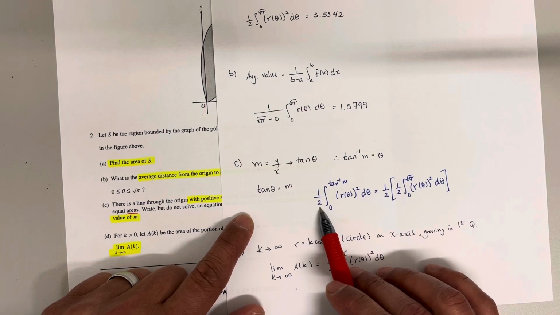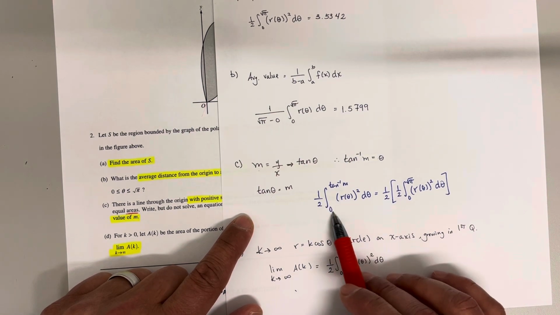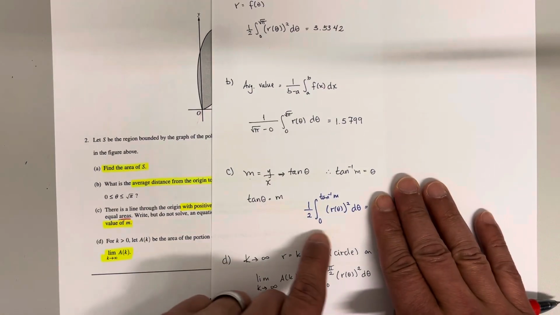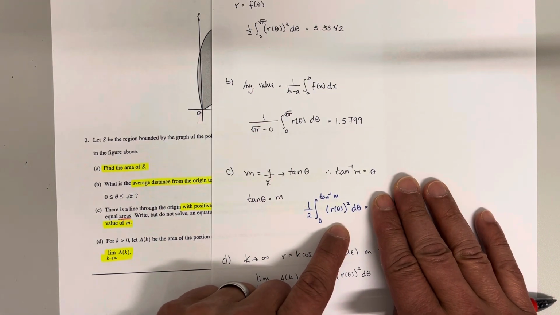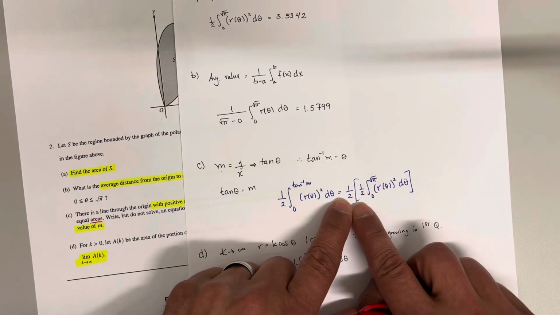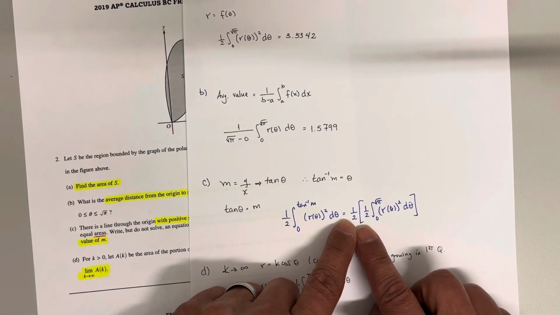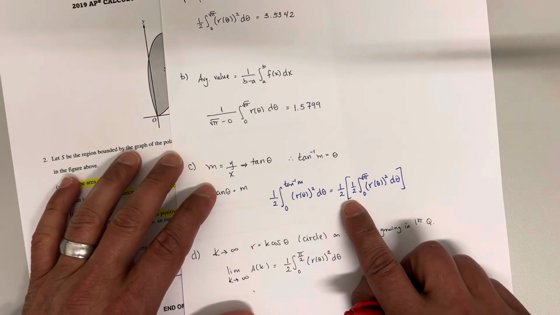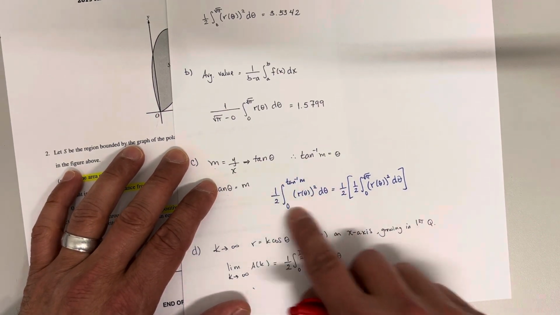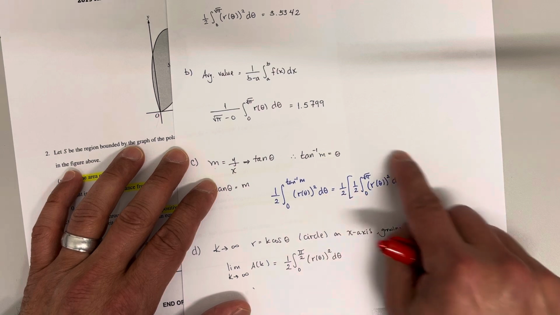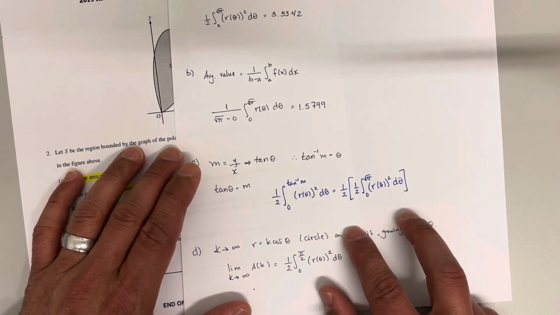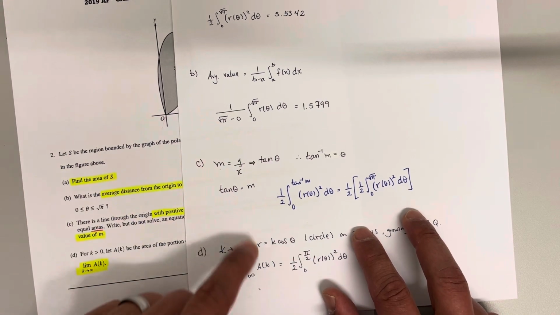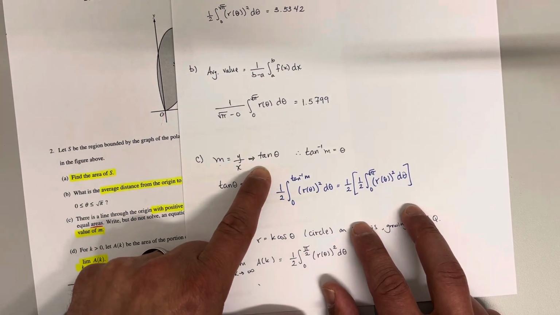Because we're dealing with area, it's just 1/2 the integral from a to b of r(theta) squared d theta. That's the first half. We're going to set it equal to the other half, which is half of the area that we found in part 1, right here. So this is my first half, and this is my second half. That's pretty much all you need to do. Hopefully that makes sense. The hardest part, I think, is understanding how to find that slope.